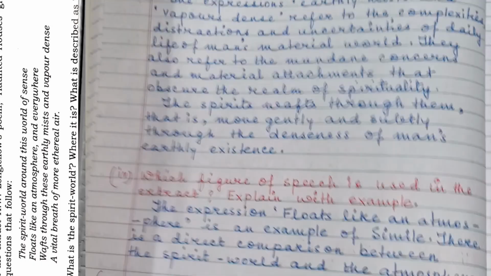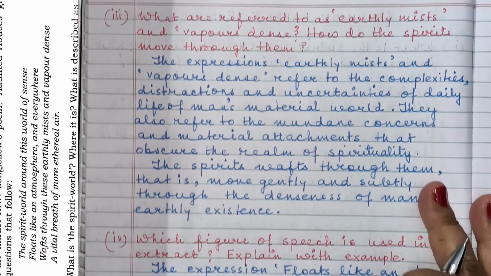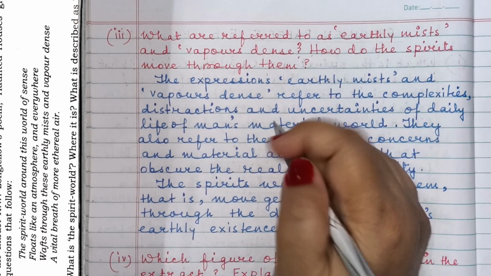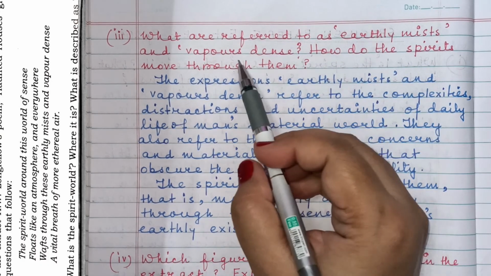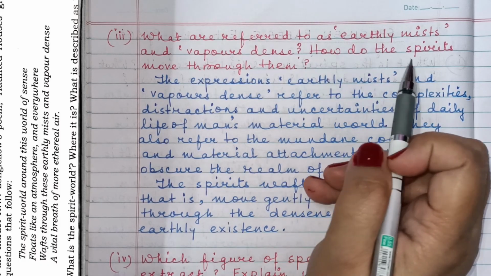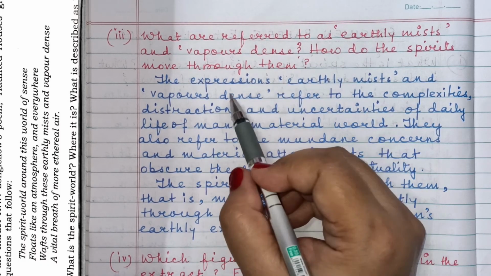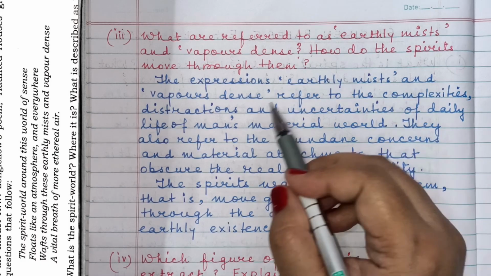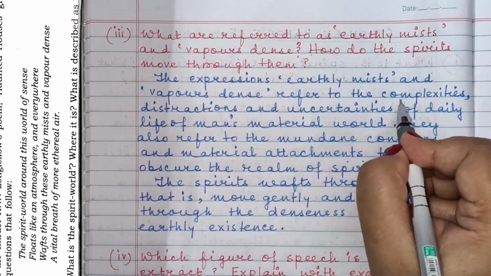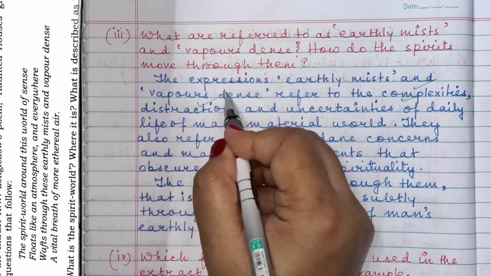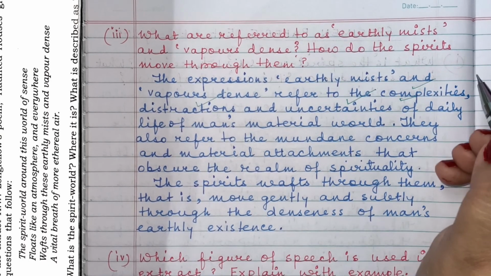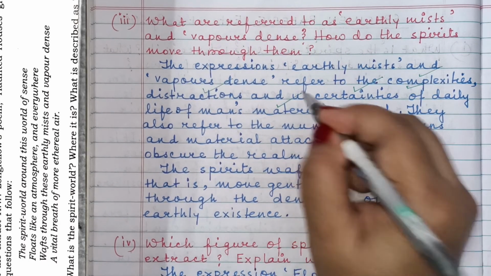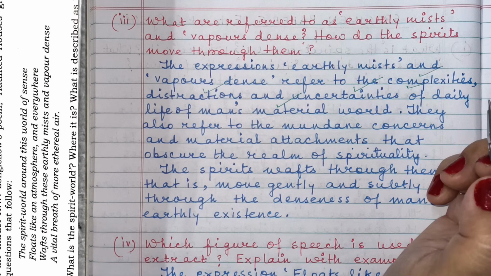Permanence of spiritual legacies. This is important. What are referred to as earthly mists and vapors dense? How do the spirits move through them? The expressions earthly mists and vapors dense refer to the complexities, distractions, uncertainties of daily life of man's material world, the hopes, the anxieties, the sadness, everything.